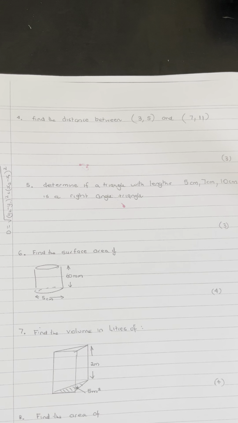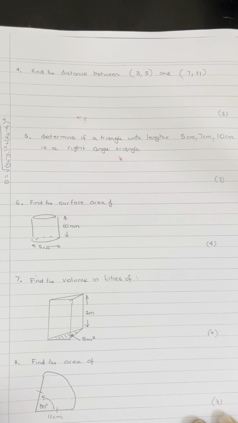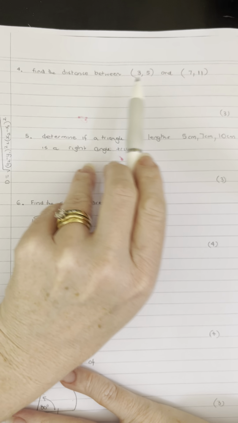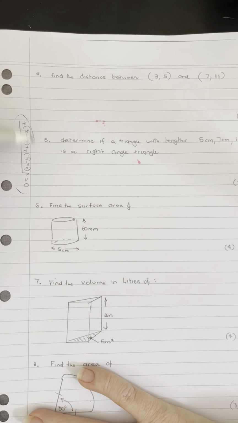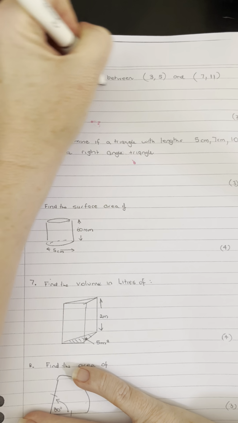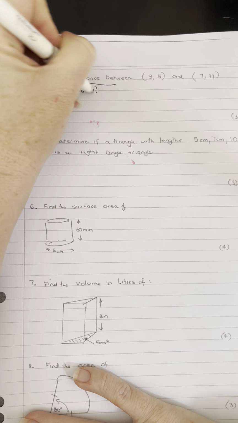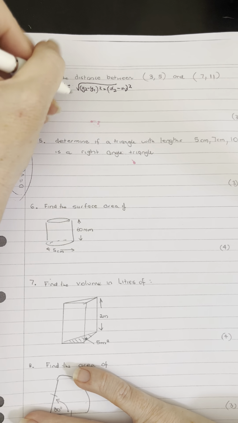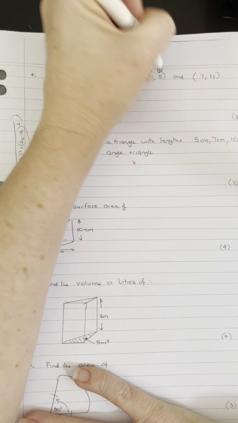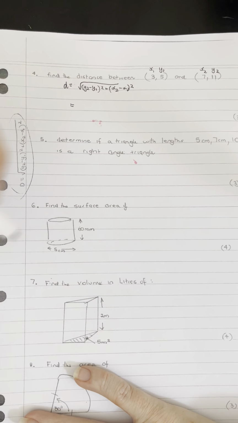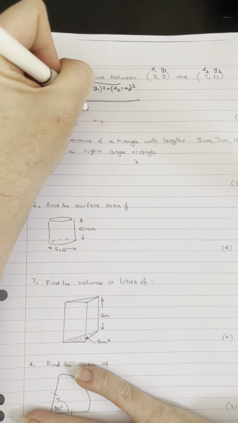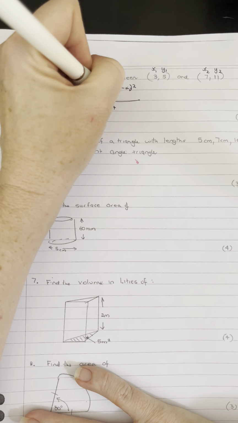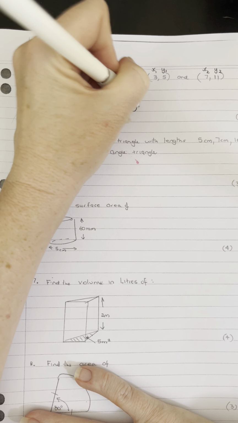Going on to the second side, we have some distance, Pythag again, and some surface area, volume, and area questions. So the first one, looking at the distance between 2 points. We have this rule down the side here. D is equal to the square root of y2 minus y1 squared plus x2 minus x1 squared. Now here I can write my x1, y1, x2, y2, and sub them into that rule. So I've got 11 take 5 squared plus 7 take 3 squared.